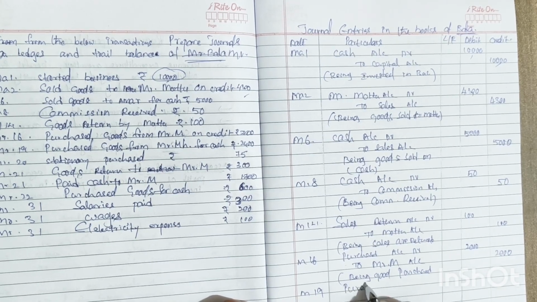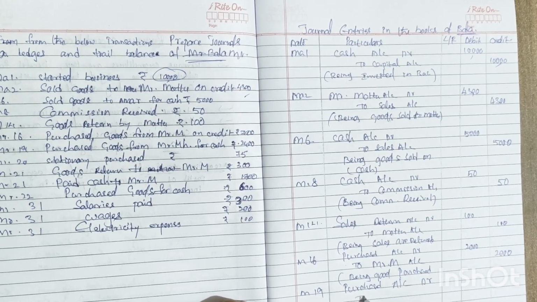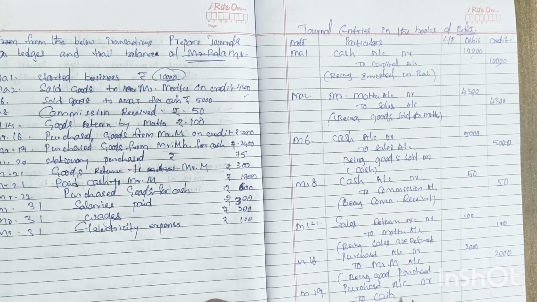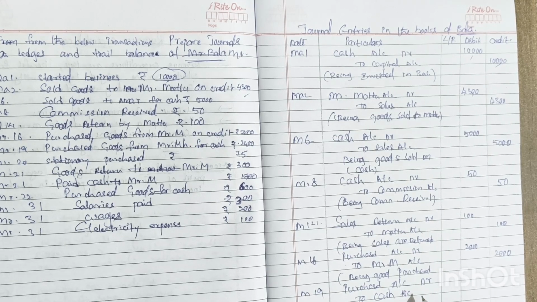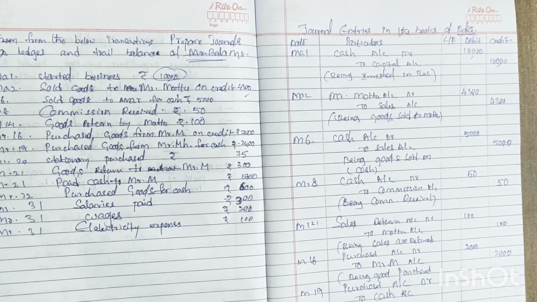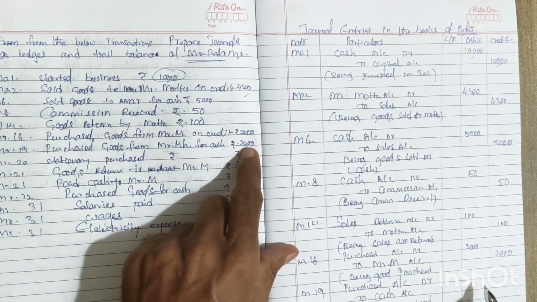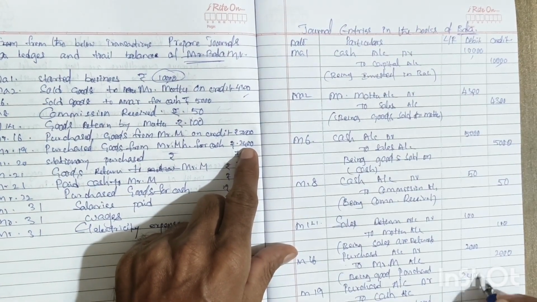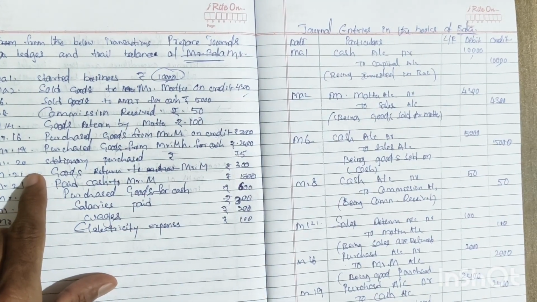So purchase account debit to cash account, because cash is going out of the business and its nature is asset, real account. Real account rule is credit what goes out of the business, being goods purchased. How much? 2,400 debit column, 2,400 credit column.